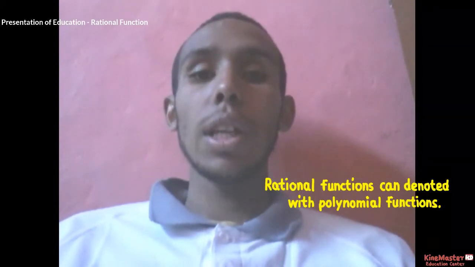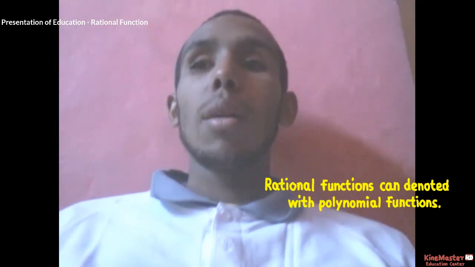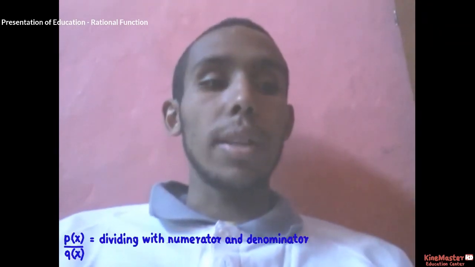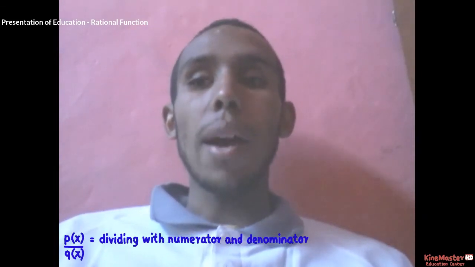Rational equations are important when using polynomial functions, which can use the theorem if you calculate the p of x and the q of x for the rational function. It's also important to know whether the function is even or odd.